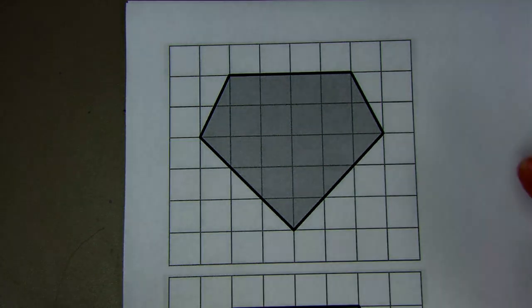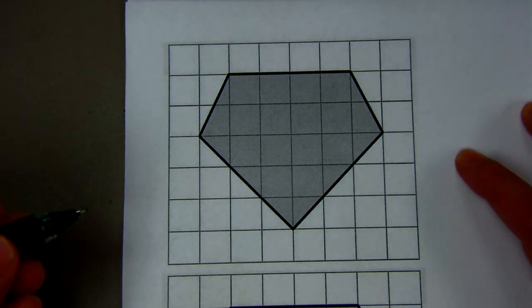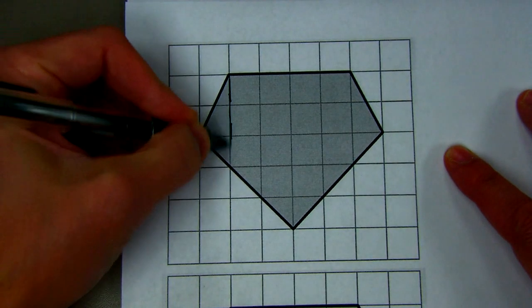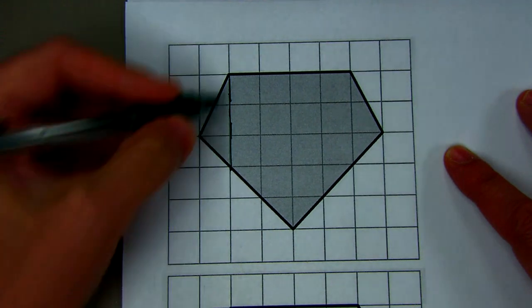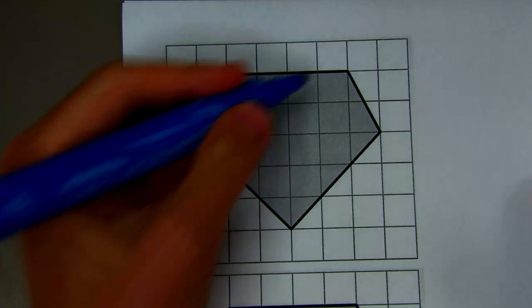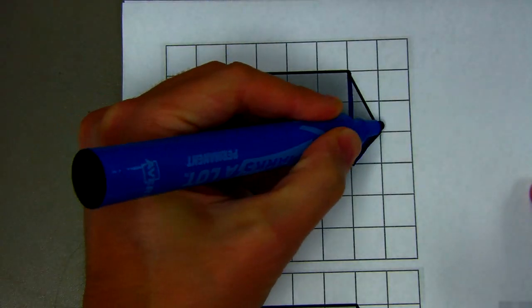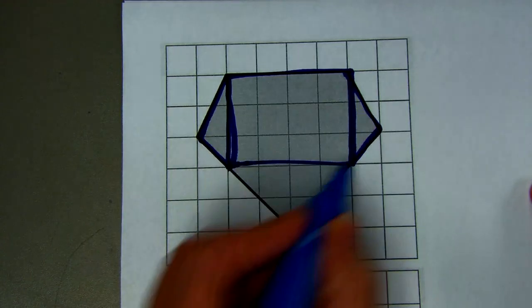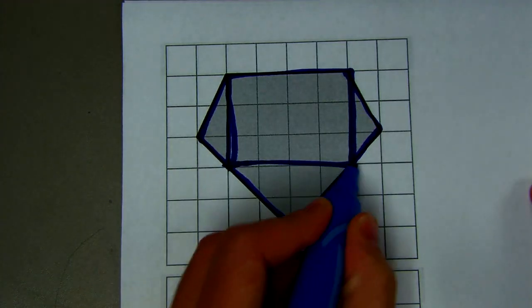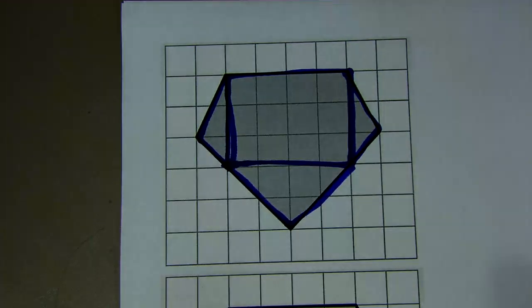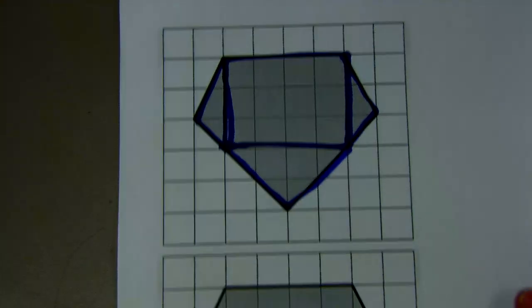All right, so first, one way you can look at this is, if I divide it here, then I've got a triangle here. Let me use a thicker marker. So something like that, and then I can just do another triangle over here, and then this gives me a rectangle here, and then I've got another triangle here. So I've divided it into 4 shapes, then I can just find the area of each of these shapes and find the area of the entire figure. Of course, there are other ways to do this.